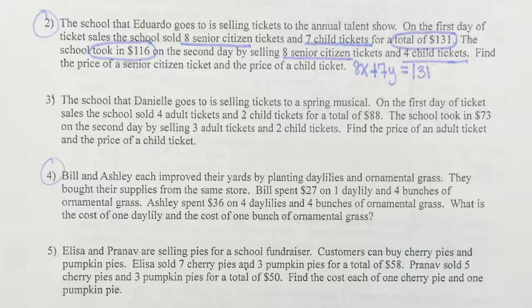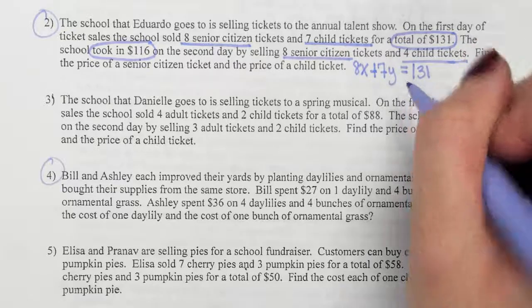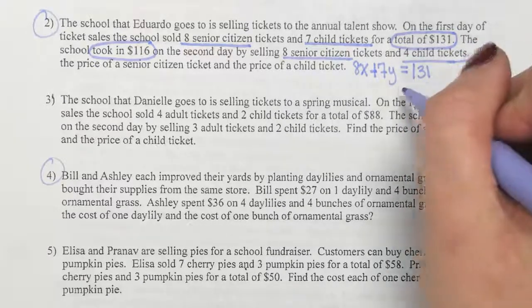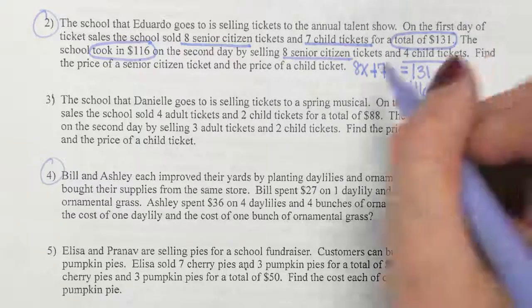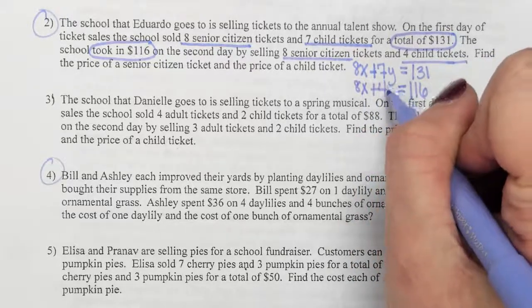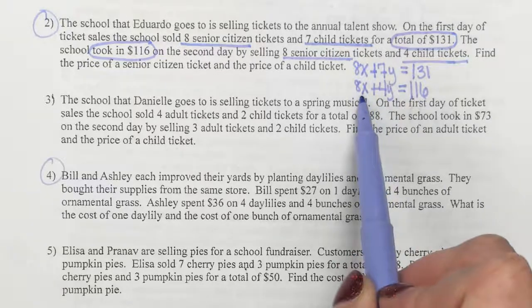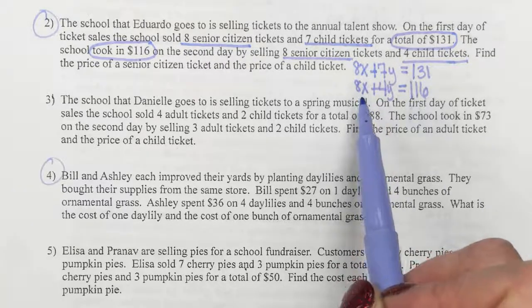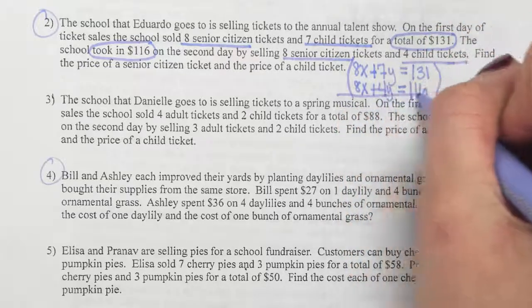So what's our next equation? It said they took in 116. So what does that mean? That's the total. Very good. 116 was the total. And they had 8 senior citizens, so y'all used X, and 4 child. Since we have the same number with the same variable, which one of our 3 learning targets says we use the same number with the same variable? Elimination. There you go. So how do I make 8 and 8 eliminate?